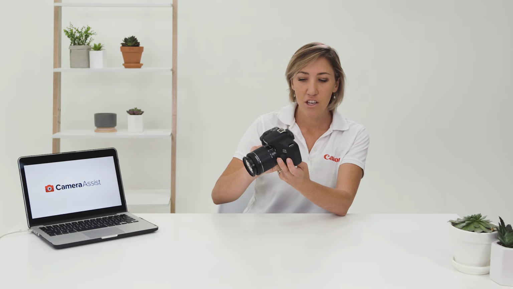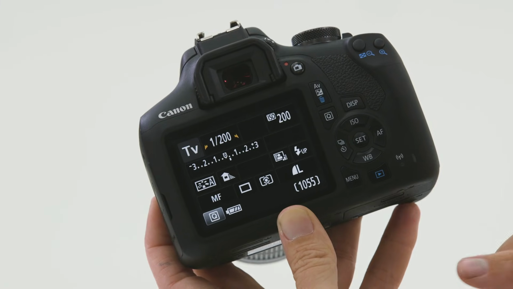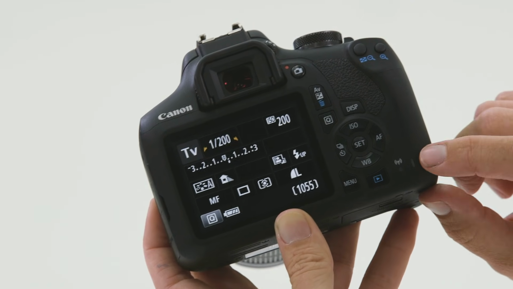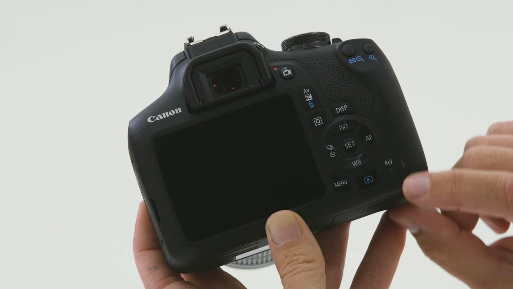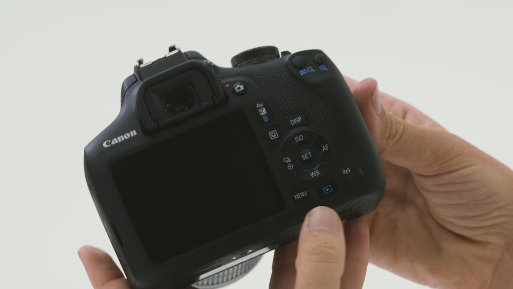You might notice every now and again these 2 lights here will flash red. That's perfectly normal. The one on the right-hand side is simply signifying that the information is being written to the card, and the one on the left-hand side is indicating that there is a connection with the Wi-Fi.